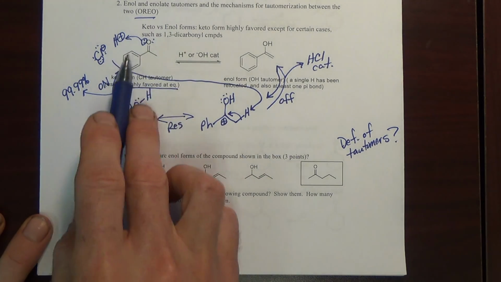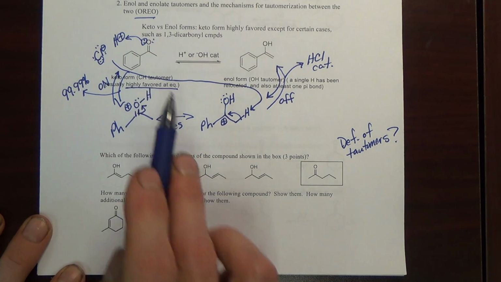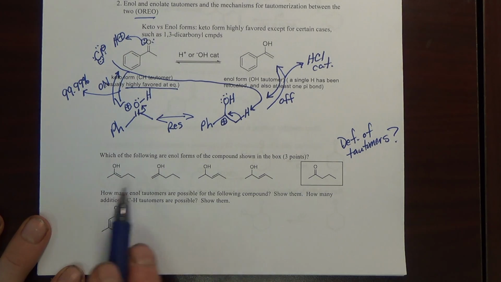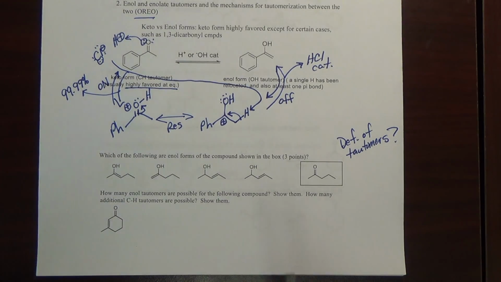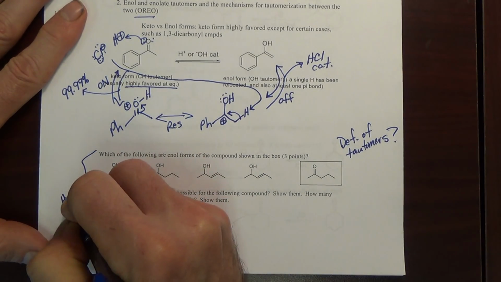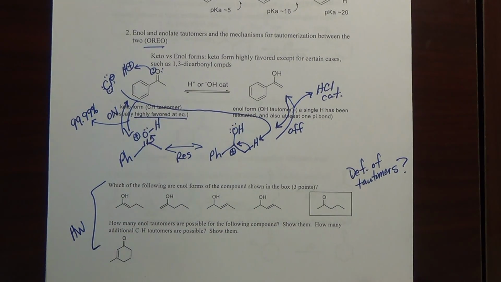But there could be other tautomers of a CH tautomer, okay? When there's multiple tautomers, there could be multiple CH tautomers, multiple OH tautomers, okay? Those are the 2 types of tautomers. So try these for homework. Basically, a review of tautomerization.